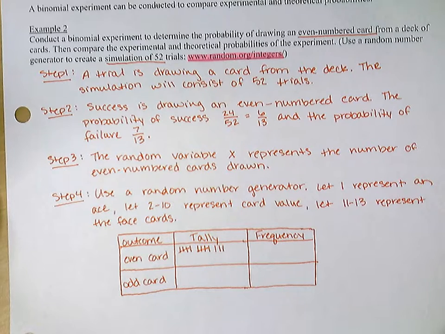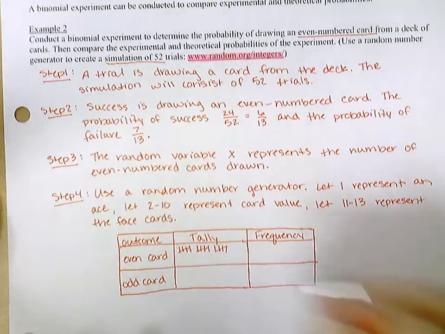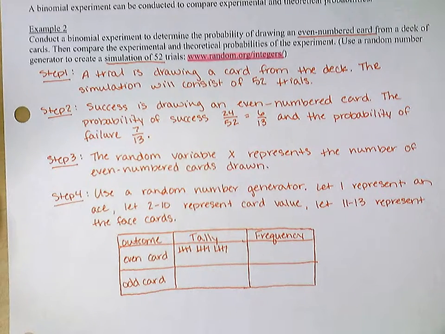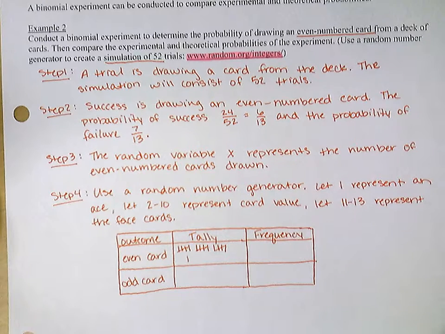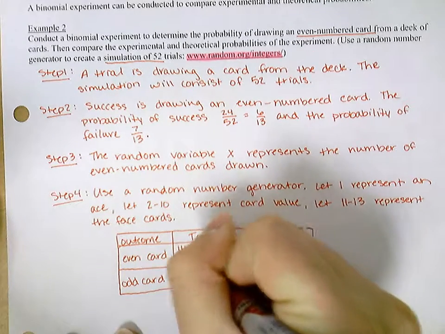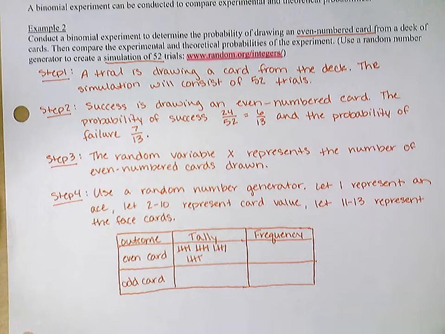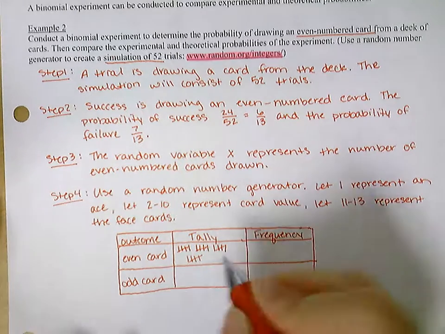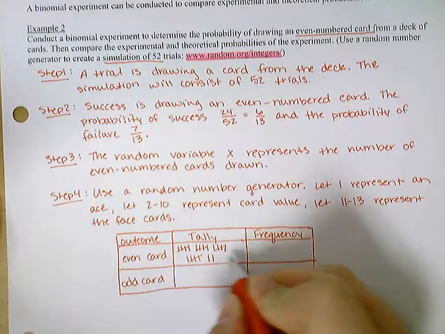So 1, 2 in this row. So 2 more tallies. Should have 15 at this point. Then we have 1 from that row, so 1 more. 1, 2, 3, 4 from this row. So you should have 20. And then we have 1, 2 from that row, and then 1 in the last row.